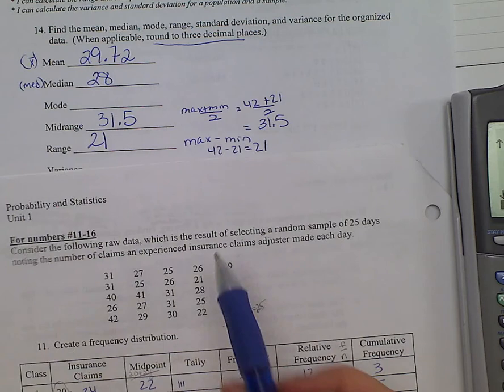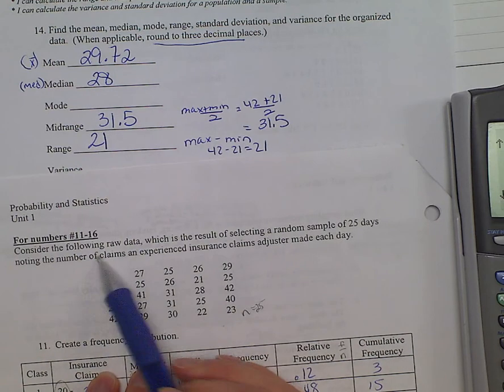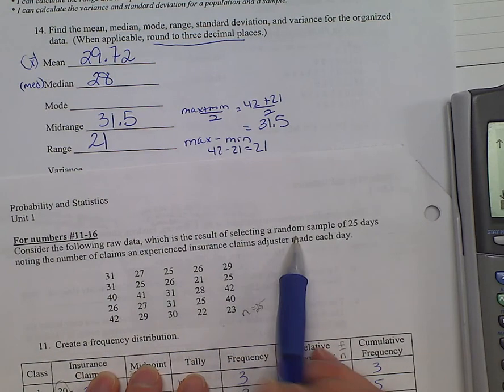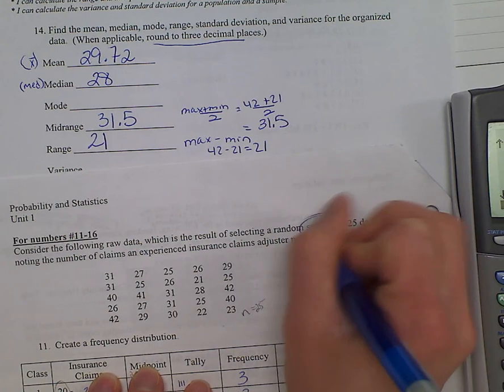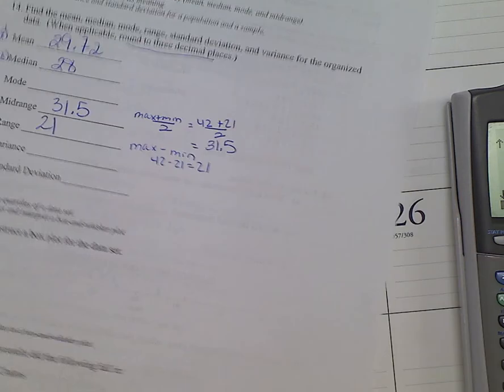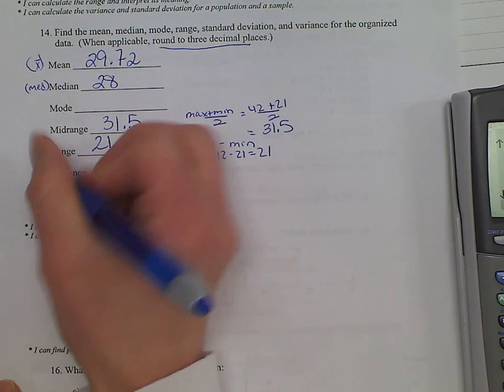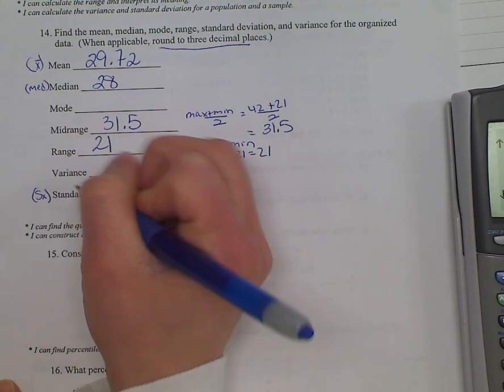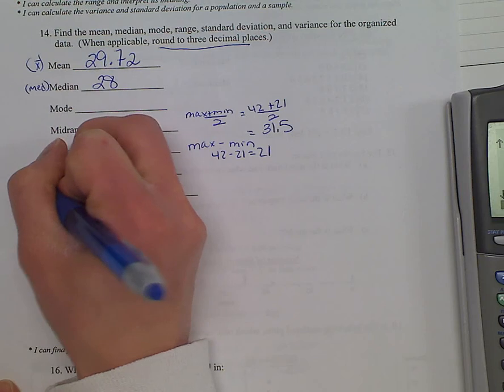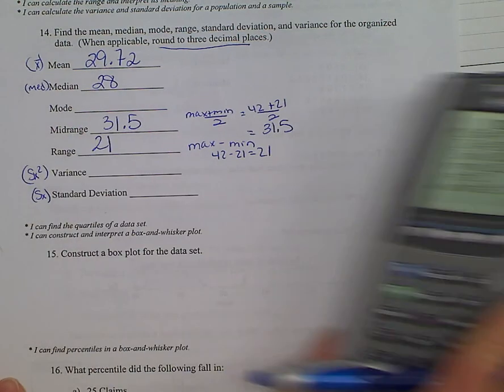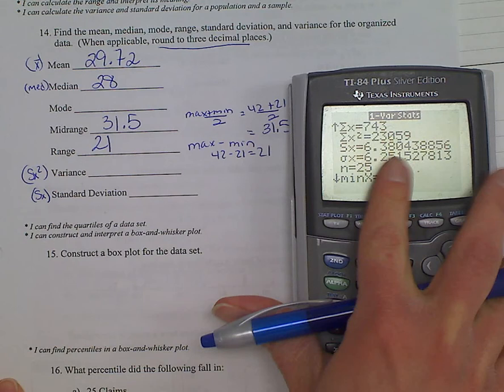It says, consider the following raw data, which is a result of selecting a random sample. So now I know I have a sample. Okay, so my standard deviation in the calculator is Sx. Variance, again, is going to be the square. Okay, so rounding this to 3 decimal places, we get 6.380.